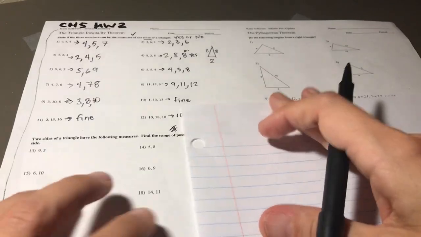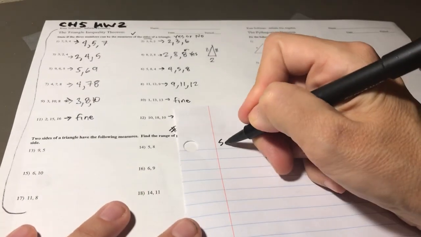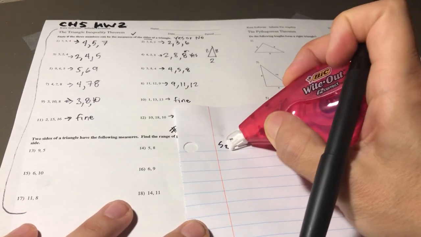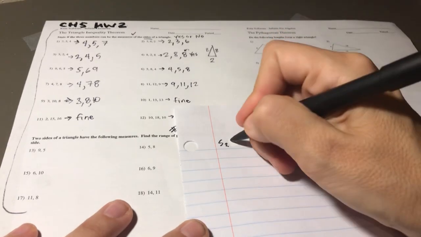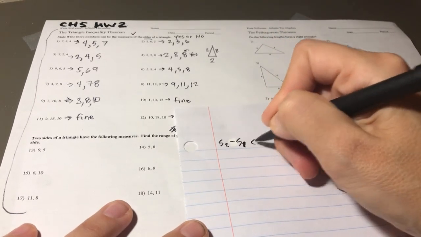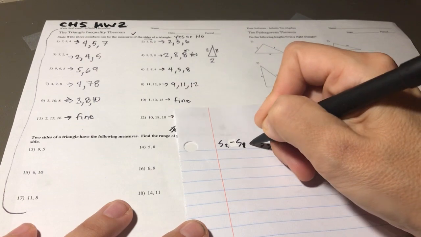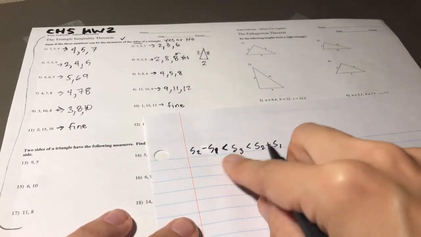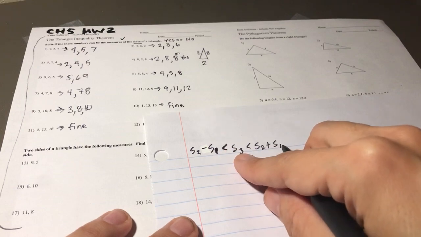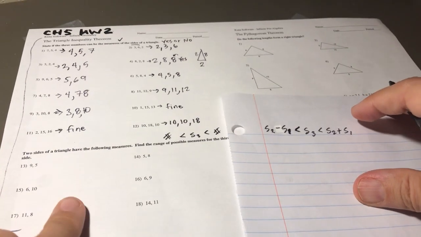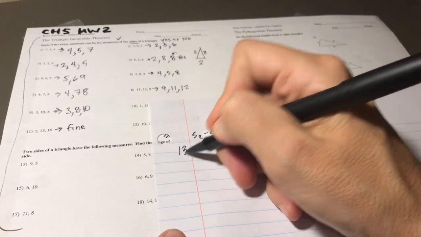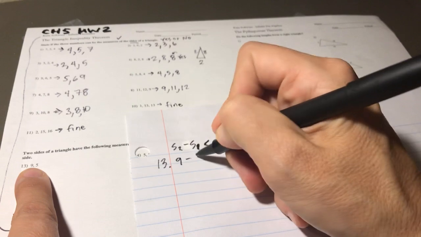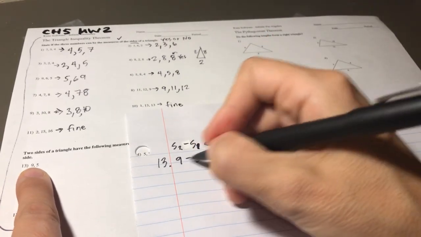Okay, so as we continue, I need this same formula: the second side minus the first, and the second side plus the first side can tell me the range of numbers that the third side could be. And that's exactly what they're asking for here. So in question 13, I've got two sides, 9 and 5. So 9 minus 5. Notice I don't want negative.